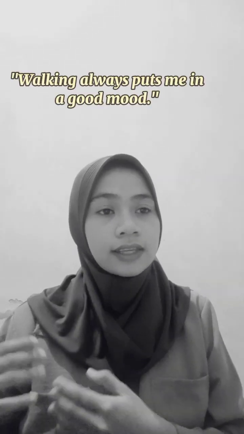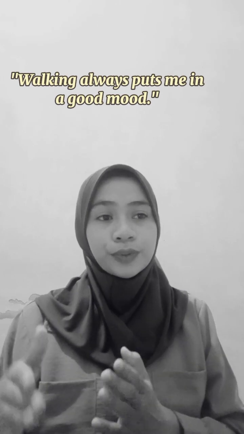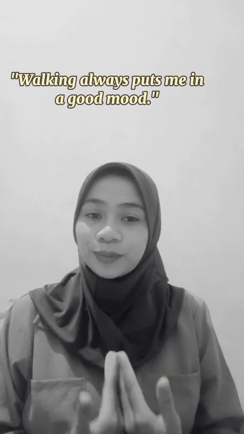Example sentence is: walking always puts me in a good mood. So walking, the gerund, is the subject. The rule to remember is that not all verbs ending in -ing are gerunds. Gerunds always act as nouns or noun phrases, never as verbs.